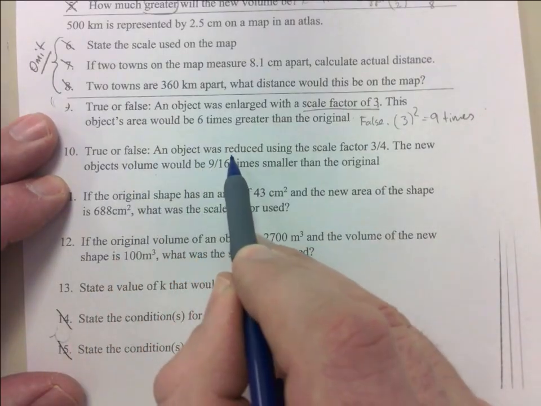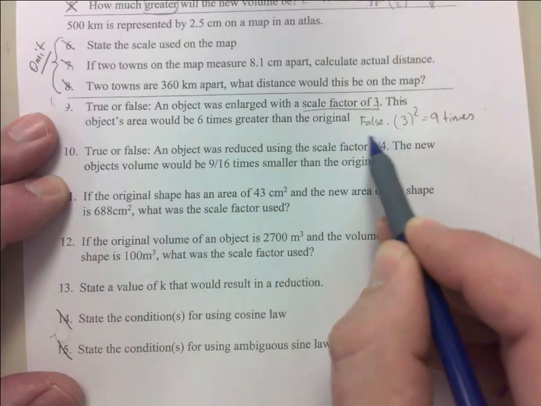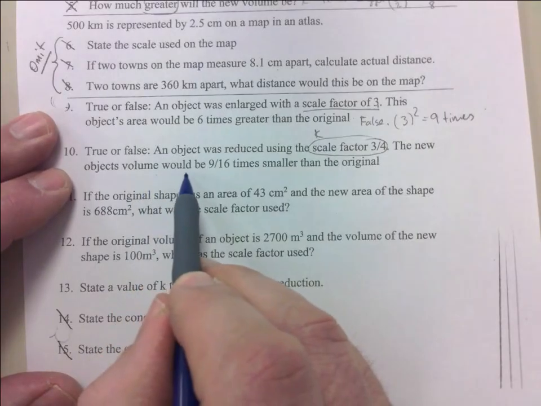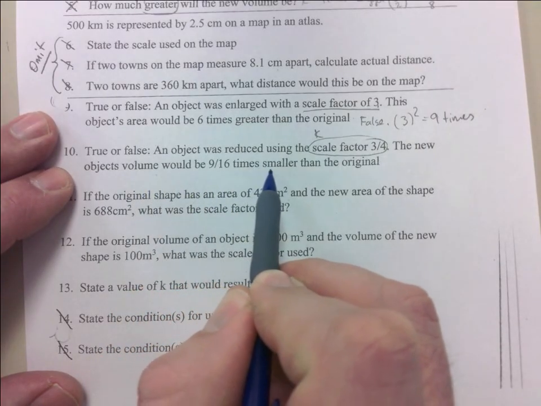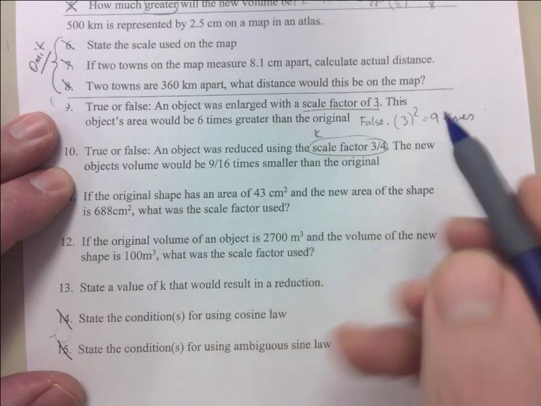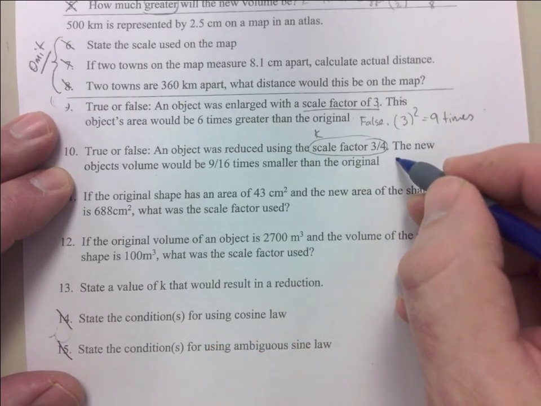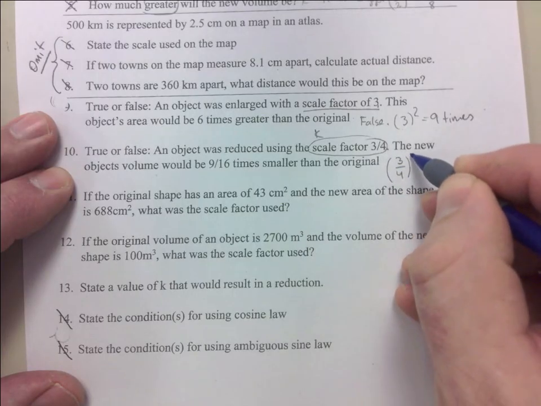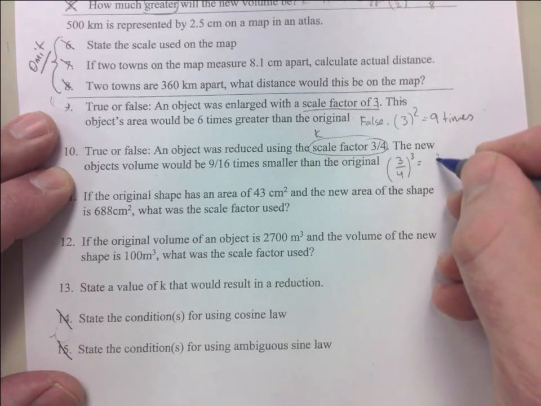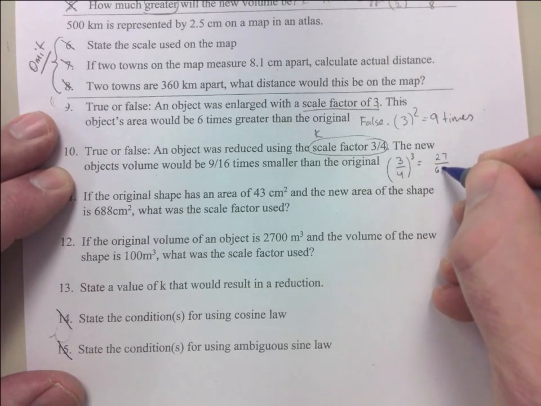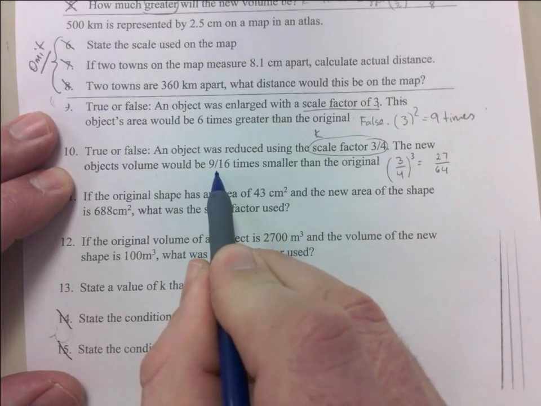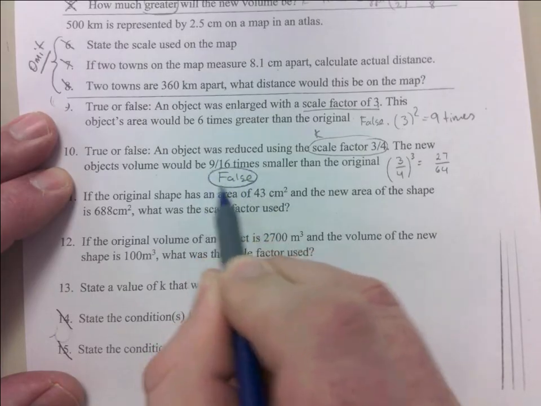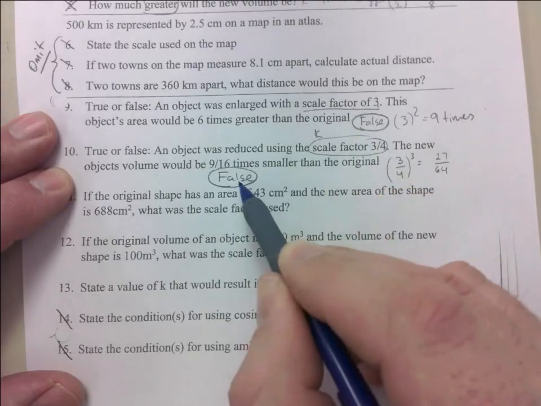True or false, an object was reduced by a scale factor of 3/4. So this is k. The new object's volume would be 9/16 times smaller than the original. Let's try it. We're talking volumes. Volumes are affected by k cubed. So that would be 27/64, which is not 9/16. So this is also false. False and false, okay?